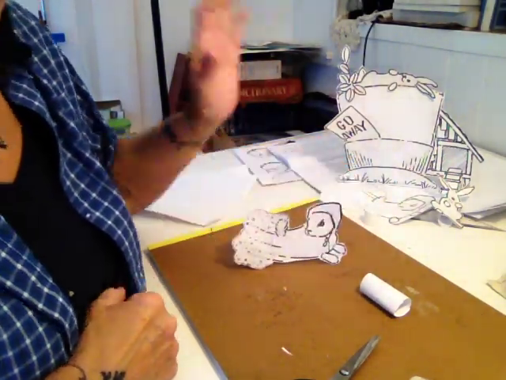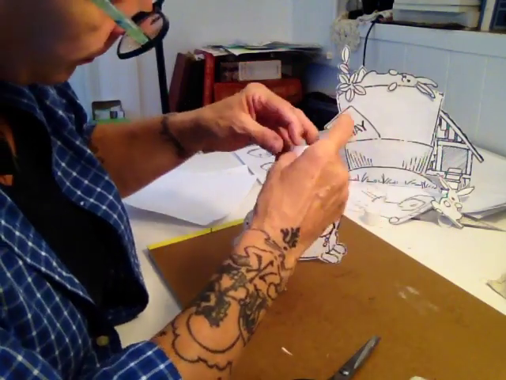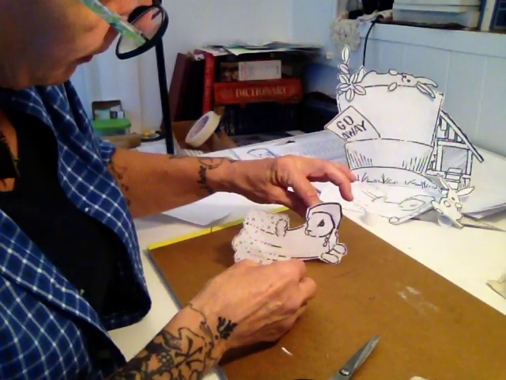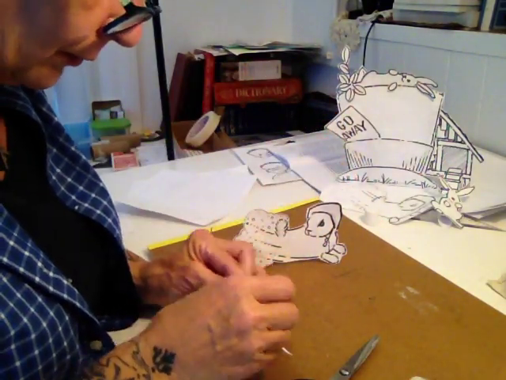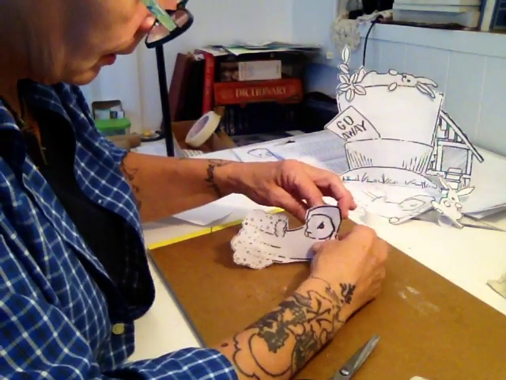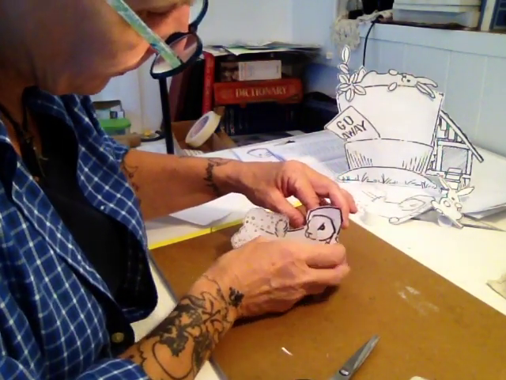Like that. Okay. I'm going to glue right here. We're going to glue this to the back of his head and torso.